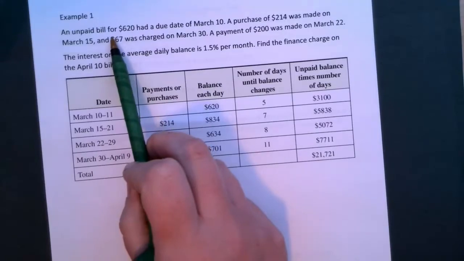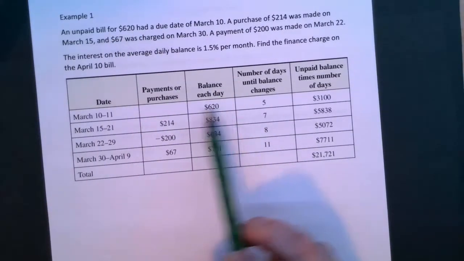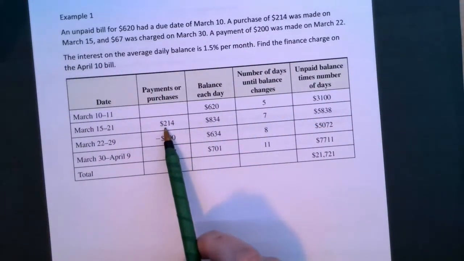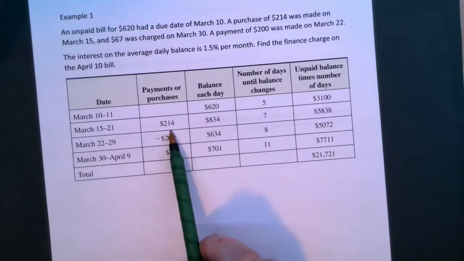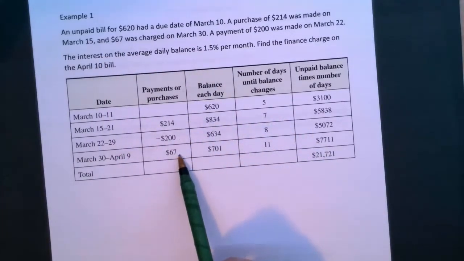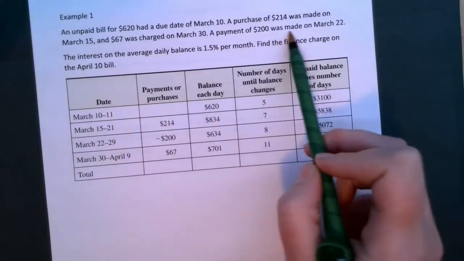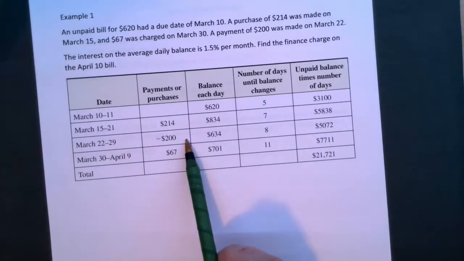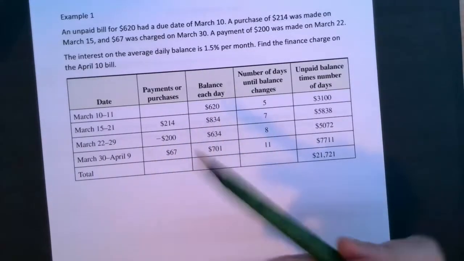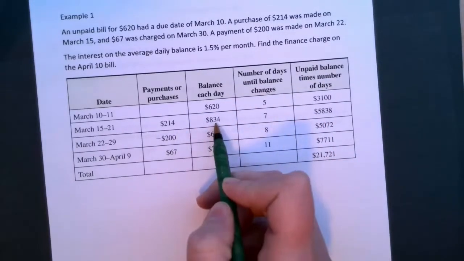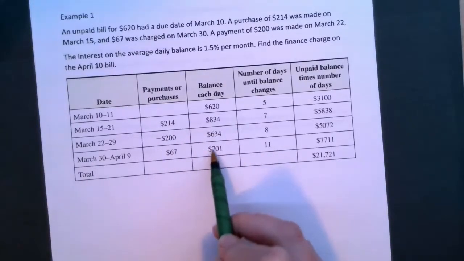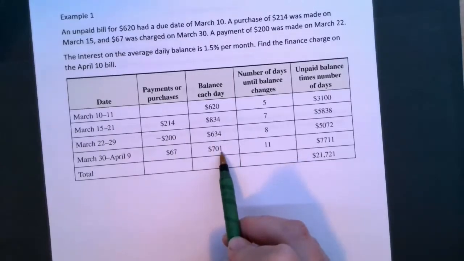We have an unpaid bill of $620, so that goes in our balance for the start of the period. Then the purchase of $214 is made March 15th. That's a purchase, so it's positive because it's added to our bill. $67 is charged on March 30th, so again we make another charge, and then we pay $200 on March 22nd, so that goes here. Because it's a payment, it's going to lower the balance, that's why it's negative. We get this value by adding the previous balance plus this to get this. Then we do the same thing here, but instead of adding, now we're subtracting because it's negative. And then here we add the 67 to 634 to get 701.